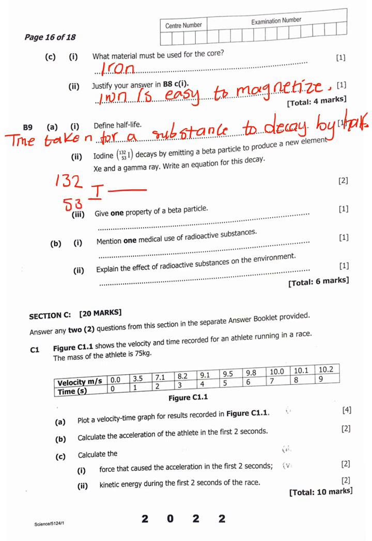So now after emitting a beta particle, the rule is the mass number does not change. So 132 will not change, but the atomic number increases by 1 unit. So we add 1 only to 53. So this becomes 54. Then we have xenon plus the notation for beta. Then plus we can just put the symbol for gamma, since gamma was one of the products.